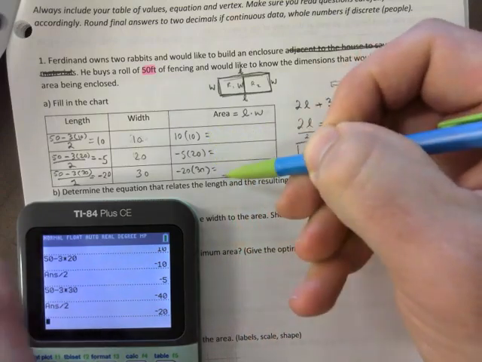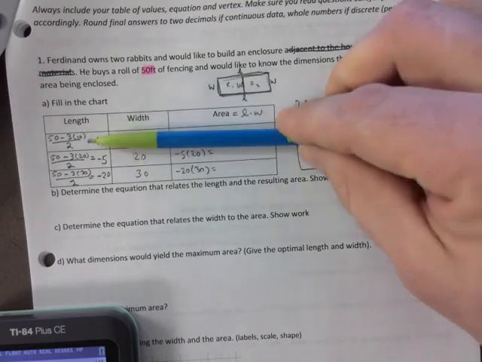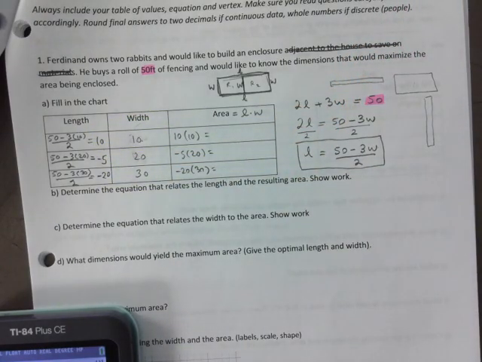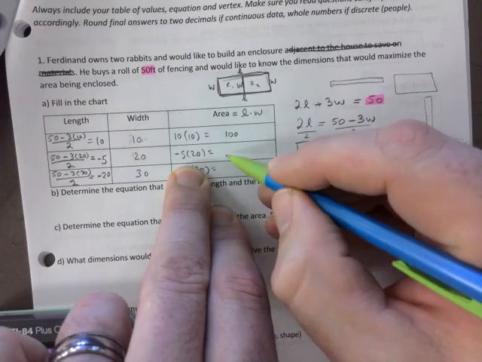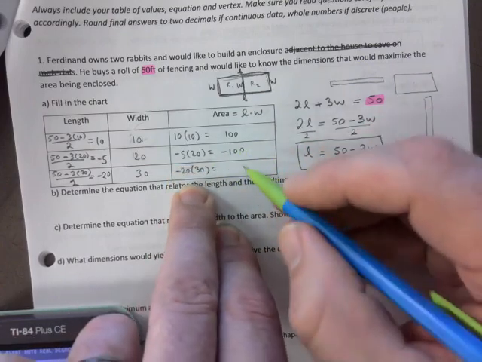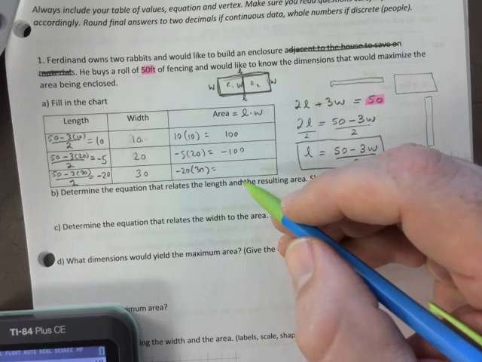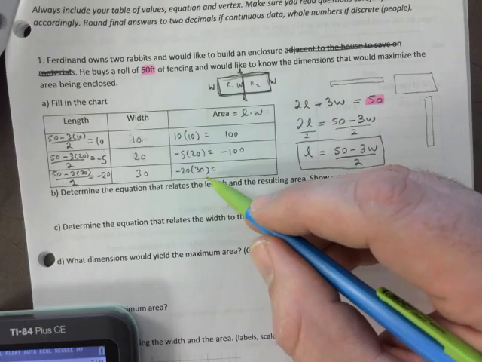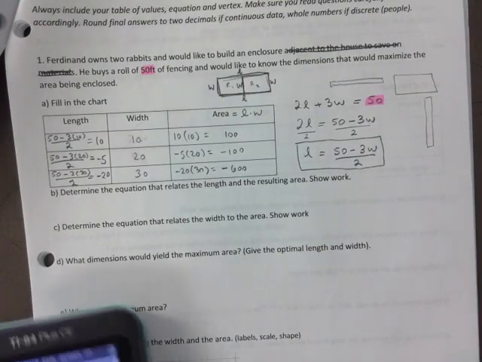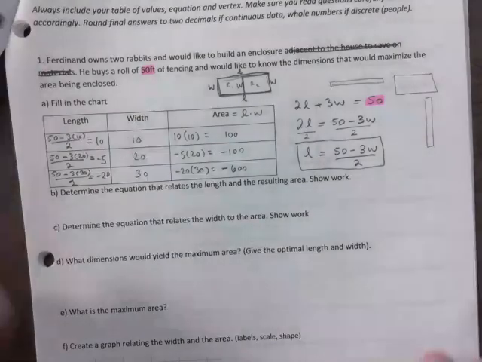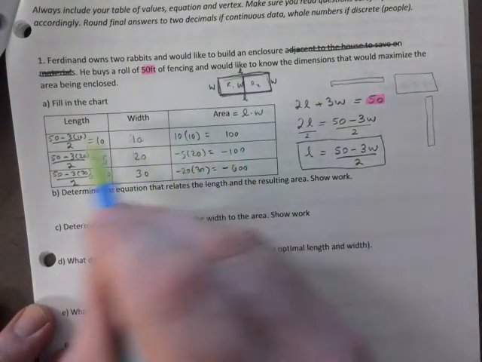You are essentially just coming up with 3 points, folks. 3 points to make up your parabola. The parabola doesn't know that you're working with areas, right? You just need 3 points to model the parabola, and then you will take it to quadrant number 1. Okay. So 10 times 10 is 100. This would be negative 100. And this is 600. Sorry, negative 600. Okay. And now you've created your table.